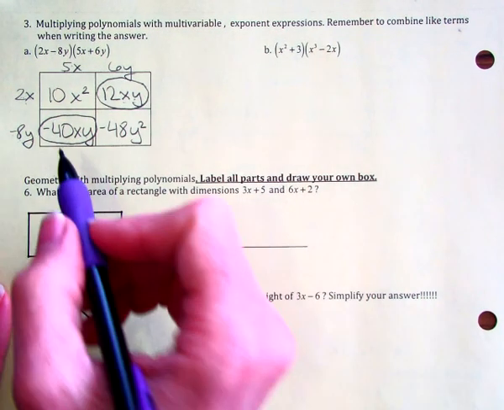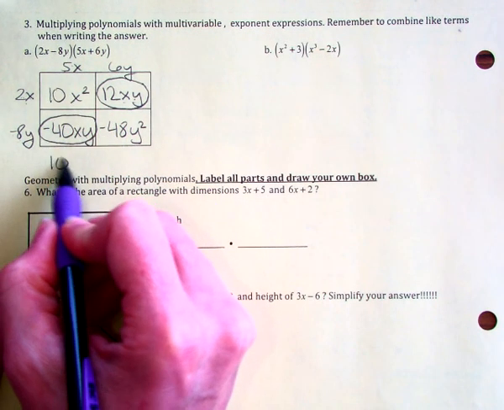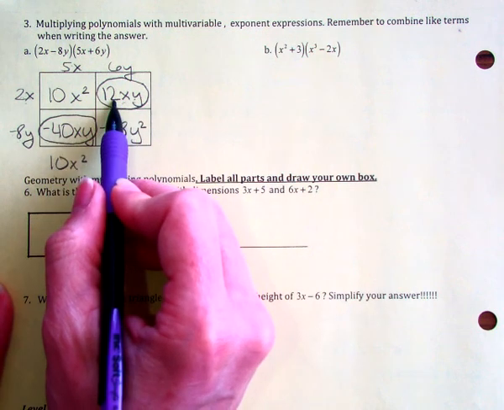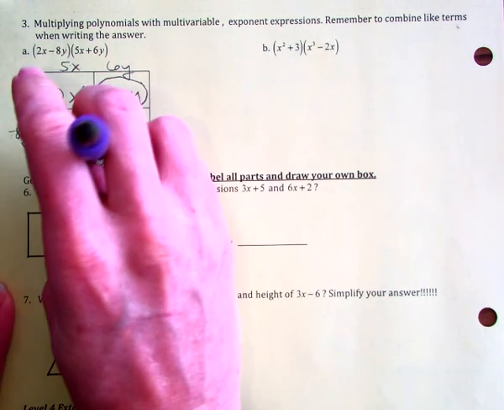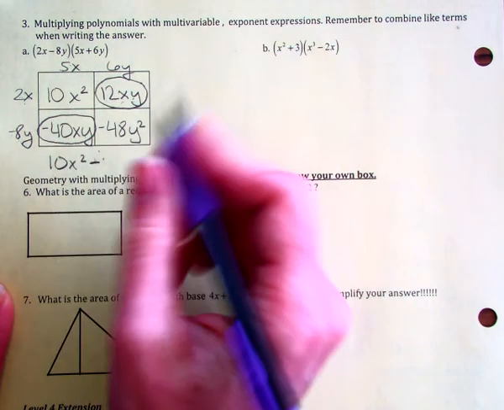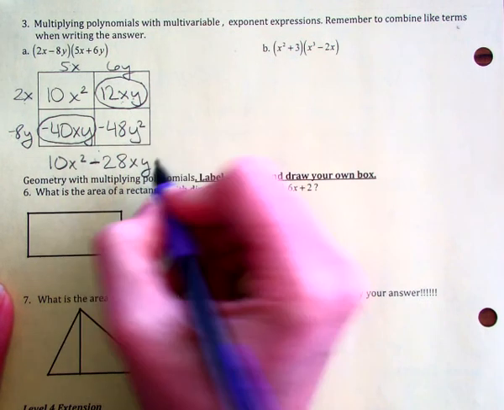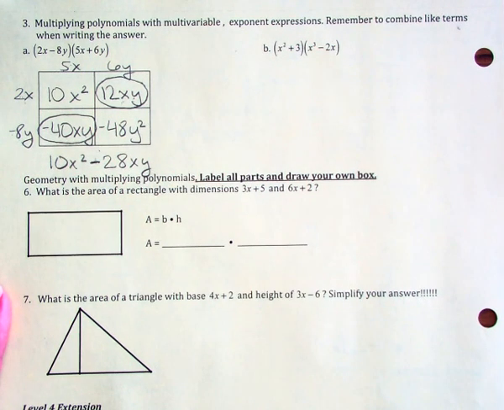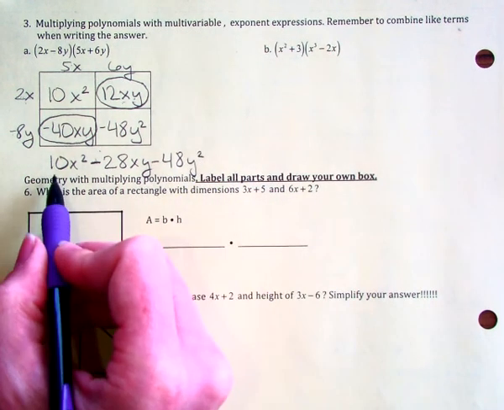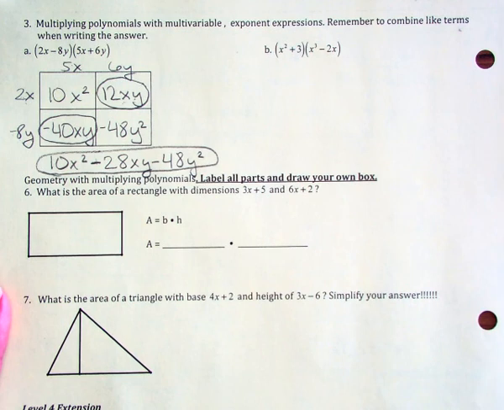So writing out our polynomial and adding our like terms starts with our 10x squared. Then we're going to do our xy terms. So negative 40 and 12 add up to, sorry, it's going to be a negative, so I'm going to write that as a minus, a negative 28xy. Don't change the type of term it is when you're adding. Okay, and then our last term is negative 48y squared. Here is our trinomial that is a solution to our multiplication.